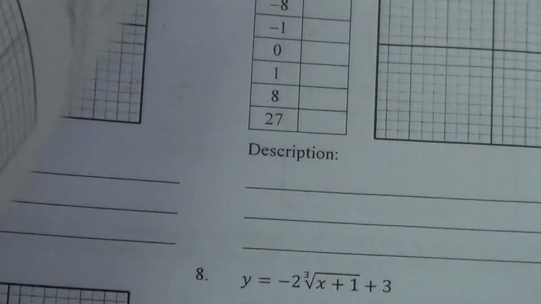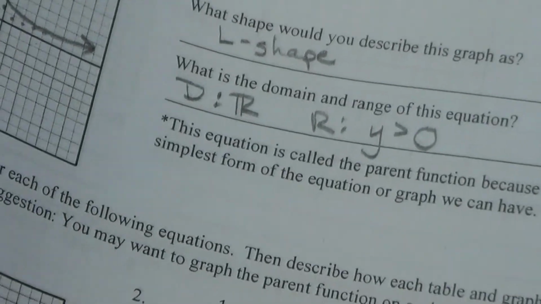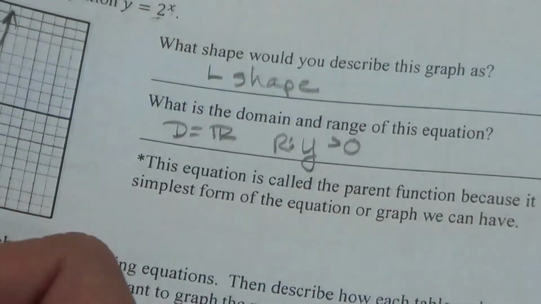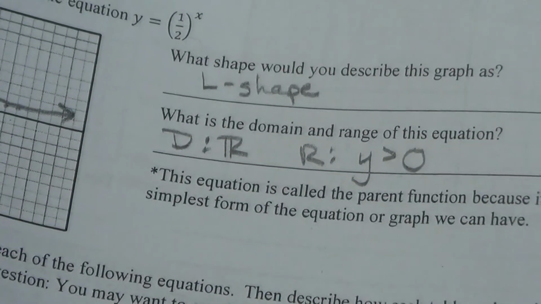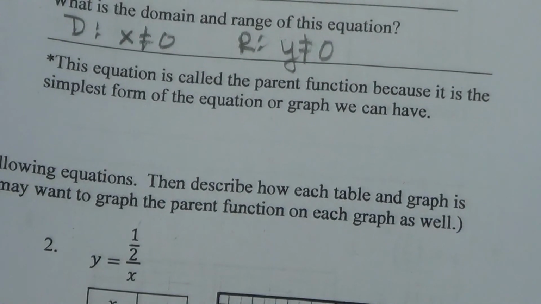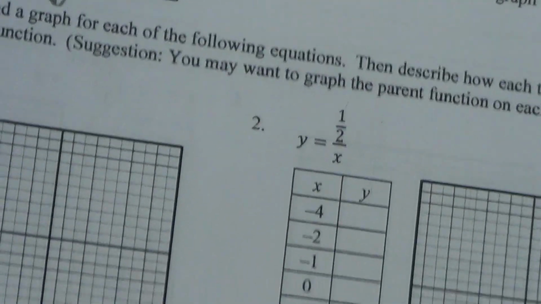Please go ahead and do the first graph on this page, this number 1 on cube root, and then continue on and do number 1 on each of the pages: number 1 for exponential, number 1 for exponential decay, and then number 1 for the rational expression. Have those finished for class tomorrow.